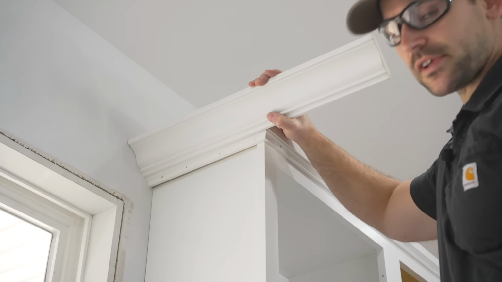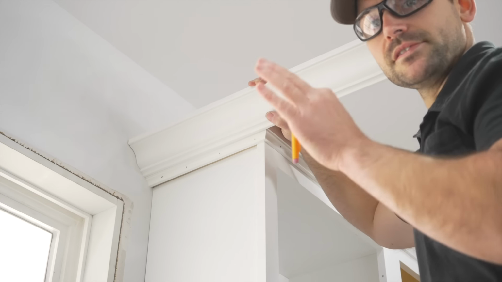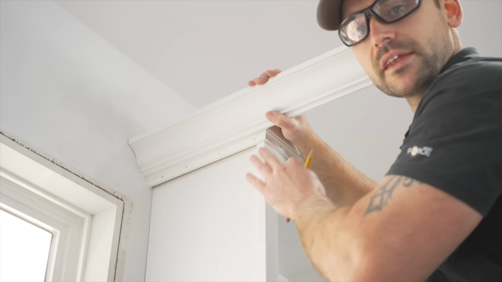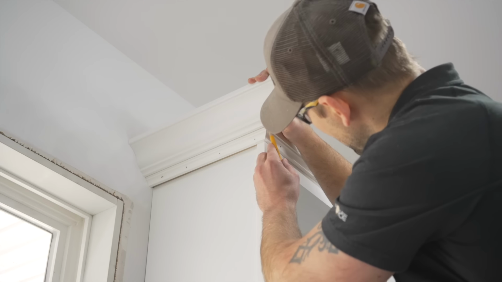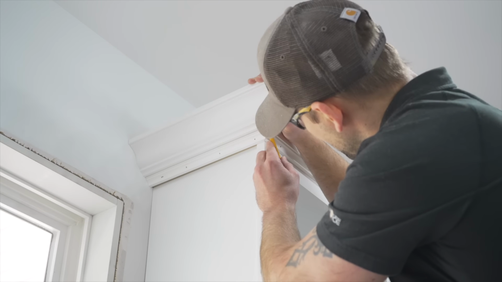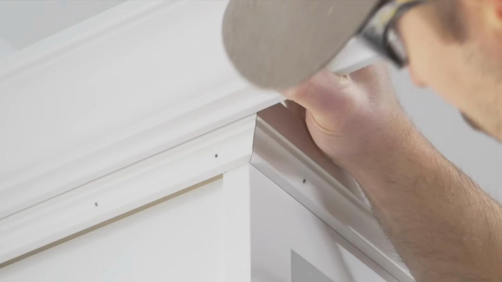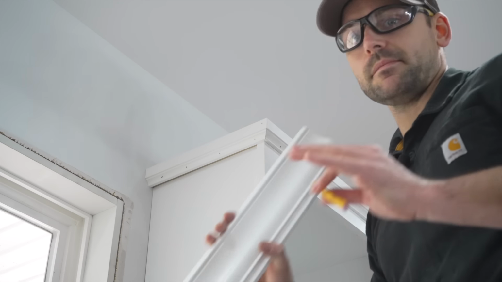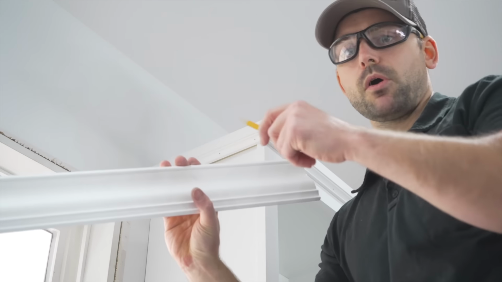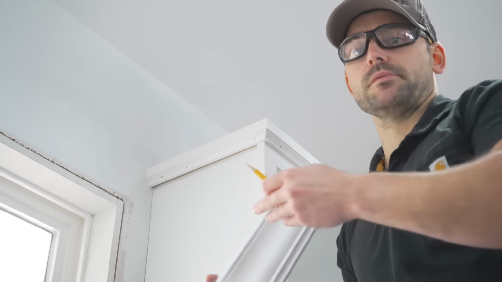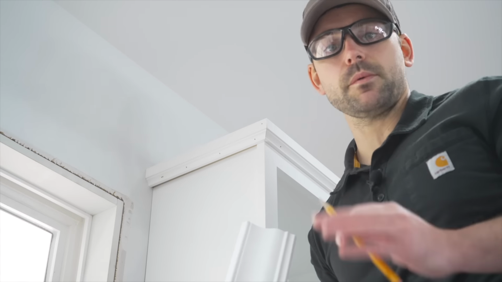This is the most accurate way to get a measurement: hold your molding or crown molding into place and take a lead pencil and mark the very edge. That way we get the exact measurement on the crown, and you almost can't mess up your measurement then. So I recommend holding your molding up and marking it versus taking a tape measure and measuring it. But if you like to do it that way, that's fine too.